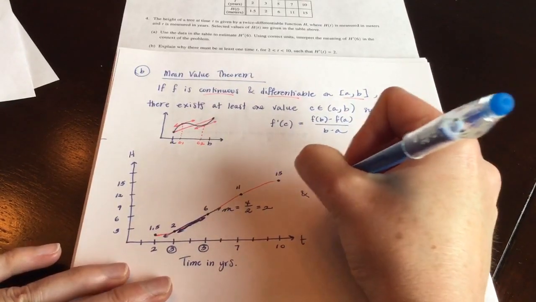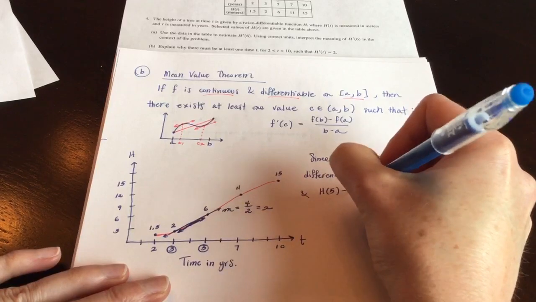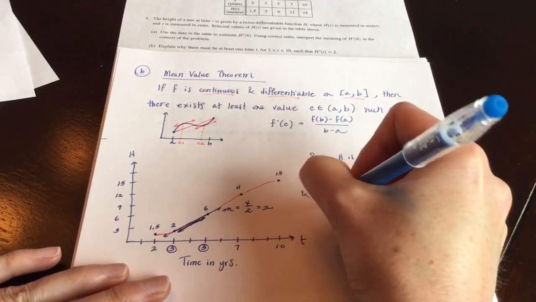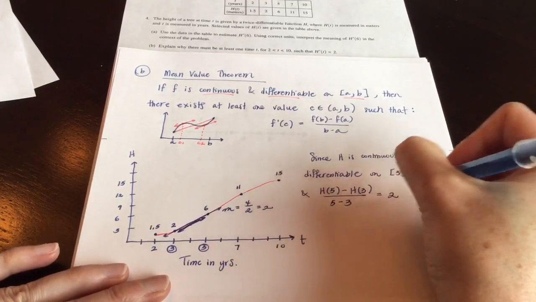and h of 5 minus h of 3 over 5 minus 3 ends up being 2.